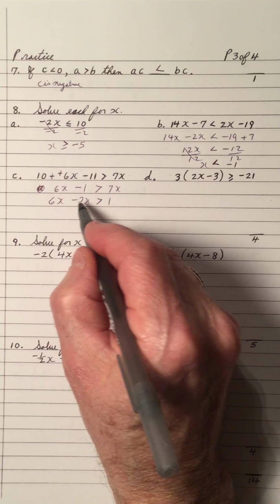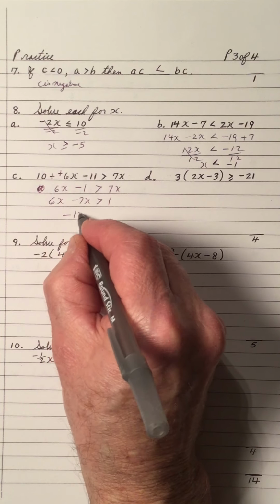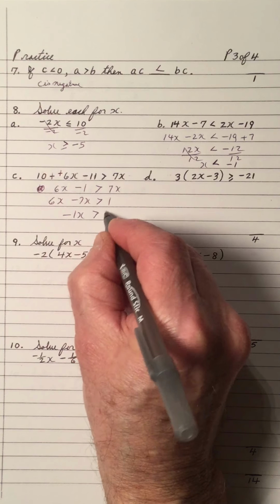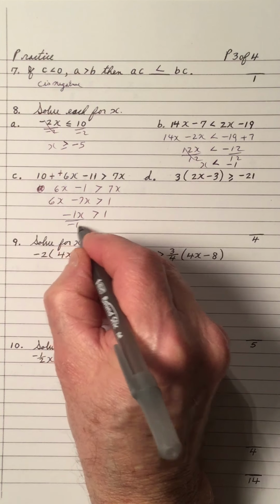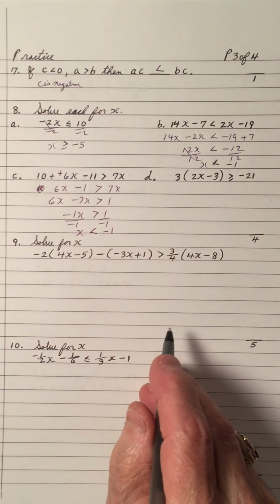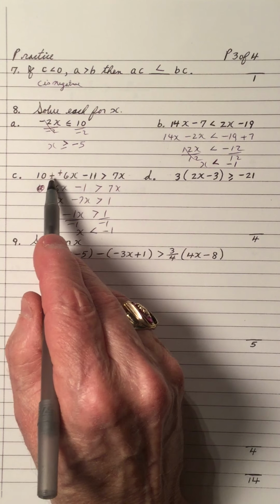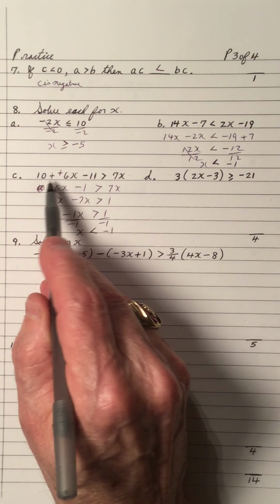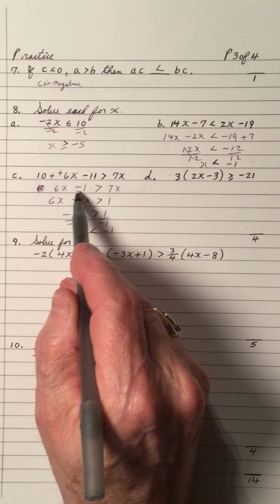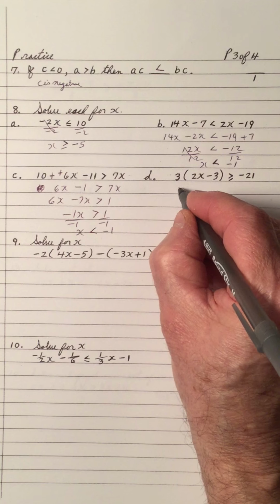So the 7 becomes -7x, -1 becomes plus, so -1x, or just -x, and I divide by -1, and dividing by a negative number, it changes around. Greater than becomes a less than, and I get a -1. So x is less than -1. Again, the double negative became positive, and I simplified the left side first, and then I transposed. We should remove the brackets and make it easier.